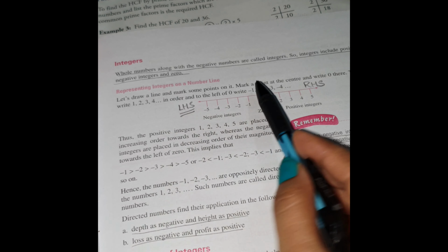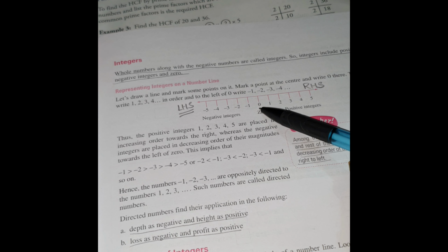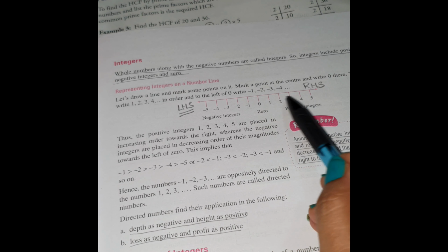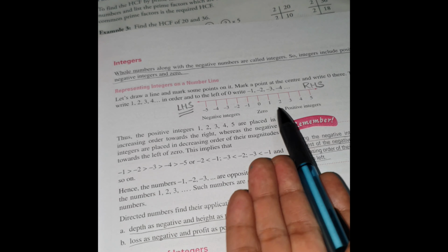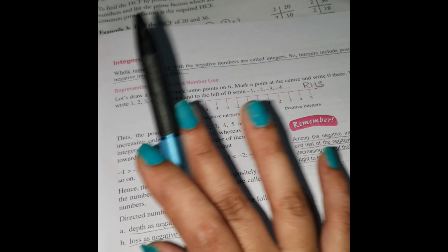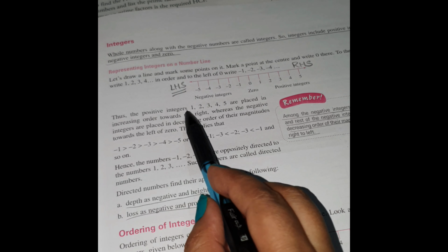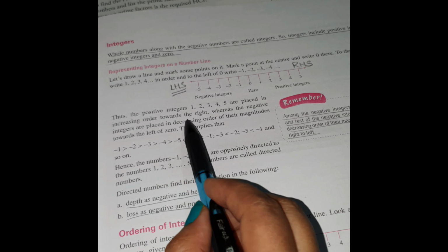Okay, so mark a point at the center. The center position will also be marked as 0. To the right hand side of the 0, the numbers 1, 2, 3, 4, 5 and so on will come, and to the left hand side of the 0, the numbers -1, -2, -3, -4 and like this it goes on and on. Now the positive integers 1, 2, 3, 4, 5 are placed in increasing order towards the right. That means ascending order.